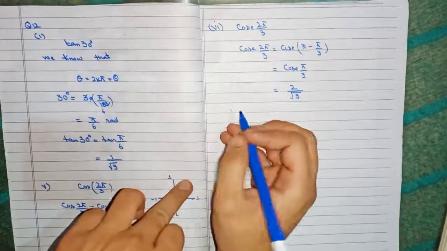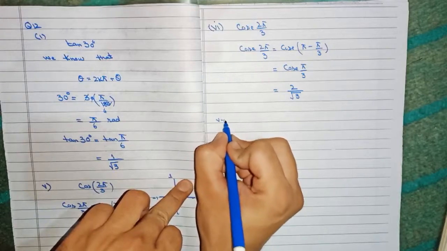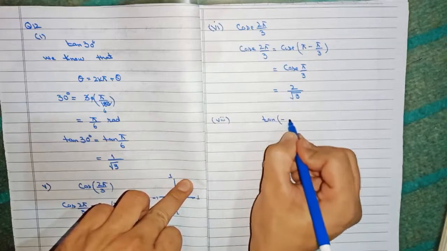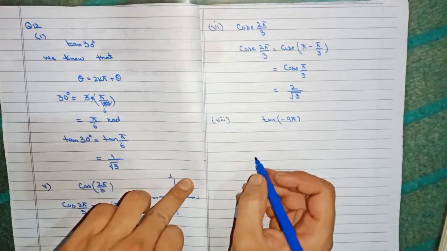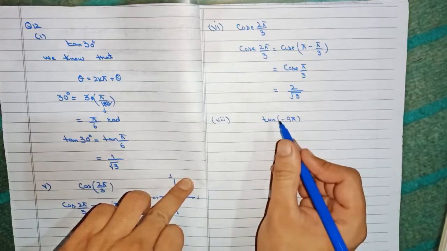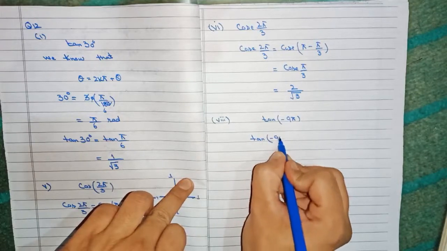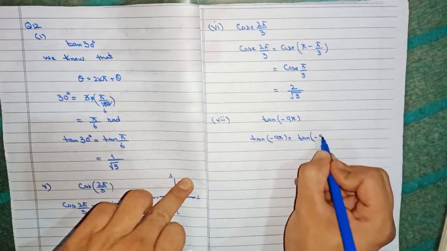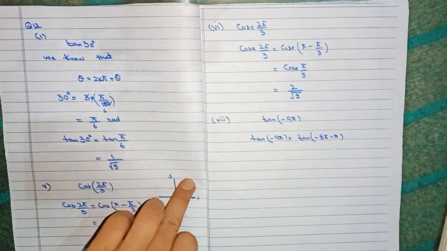And now the last part, the eighth part, tangent minus 9 pi. Tangent minus 9 pi can be written as, because you know that every complete revolution equals 2 pi, tangent minus 9 pi is equal to tangent minus 8 pi and minus pi, because minus 8 and 1 is 9.